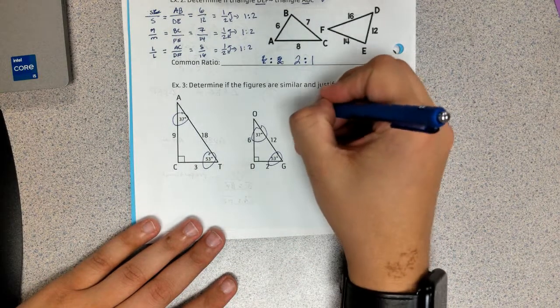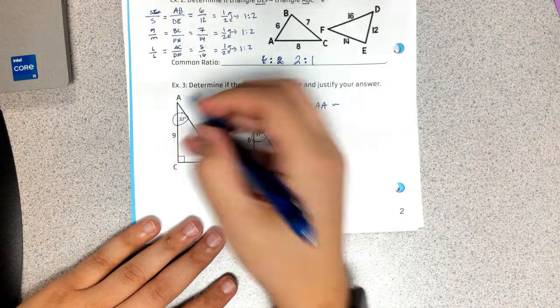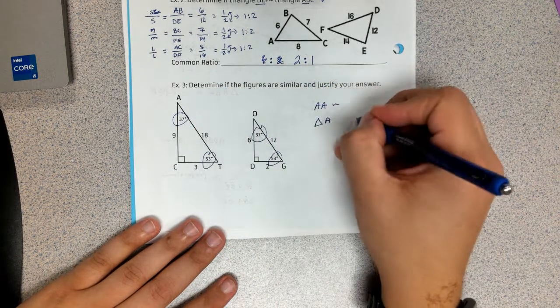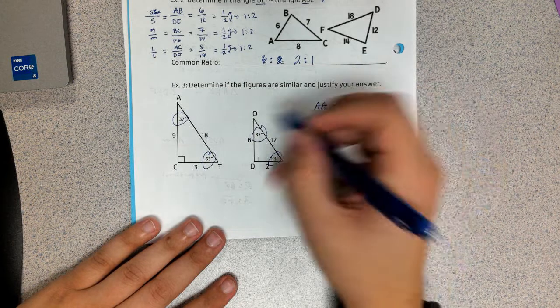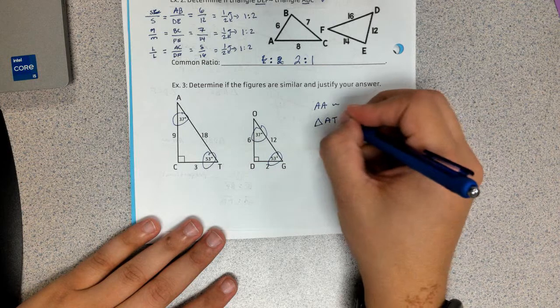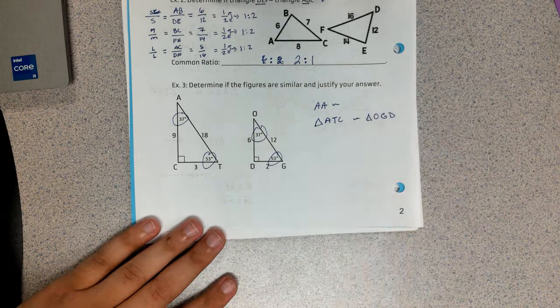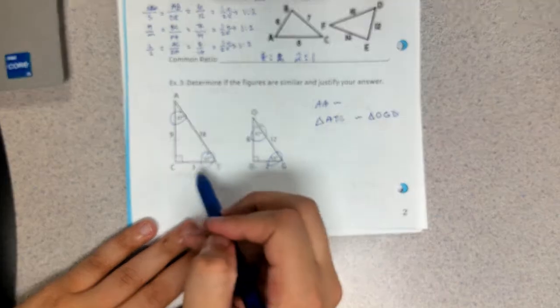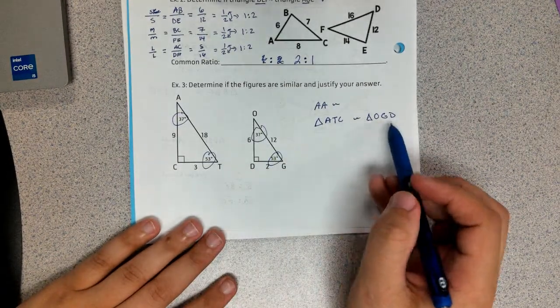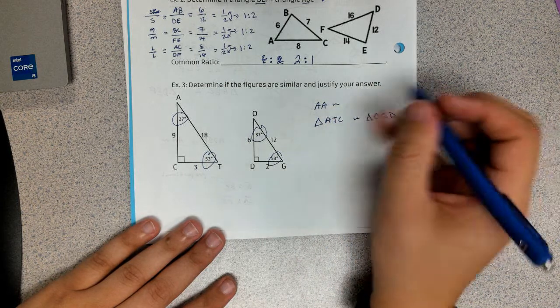So by AA similarity, triangle A is similar to triangle O. Then we have T and then C, and we have G and then D. So we determined that triangle ATC is similar to triangle OGD by AA similarity.